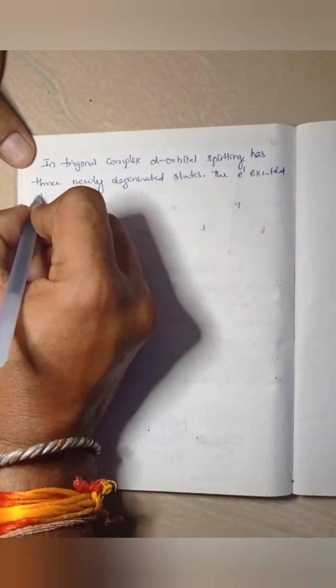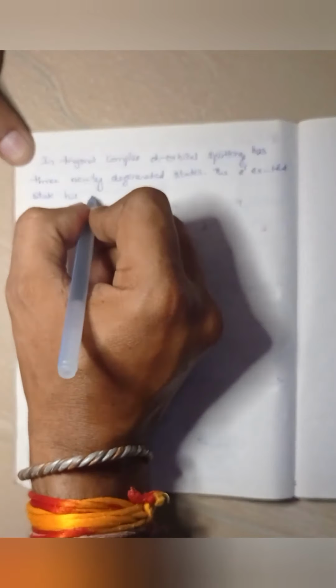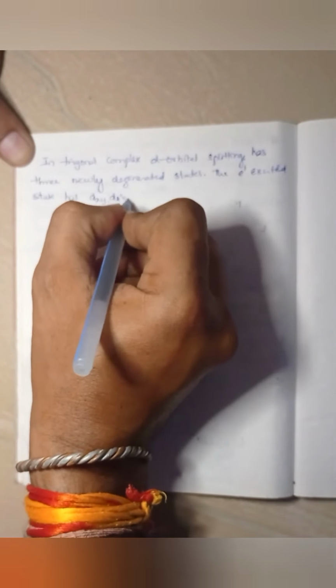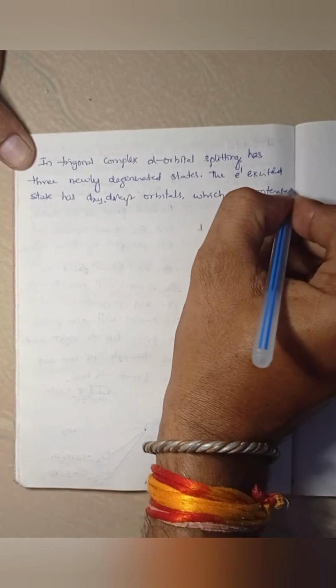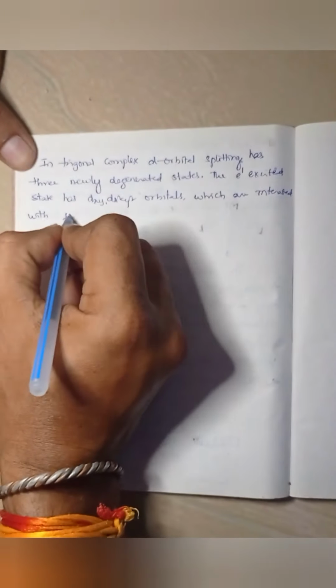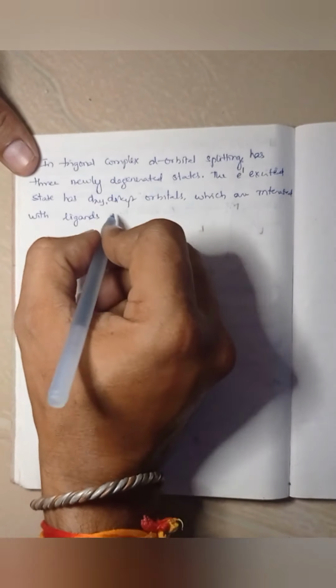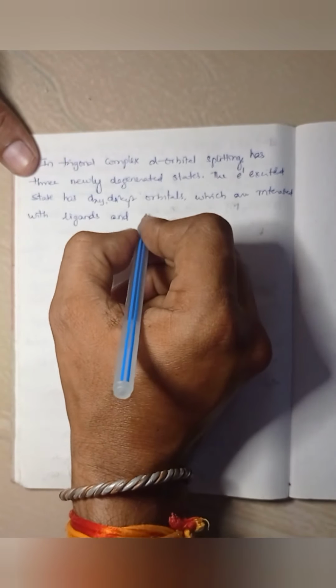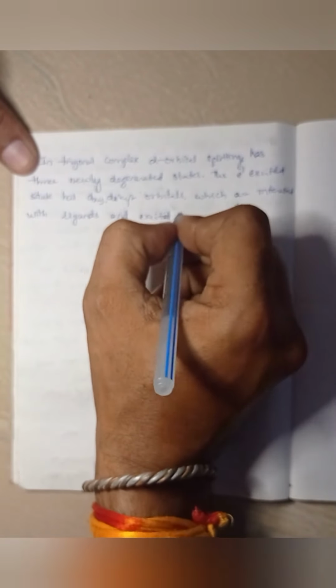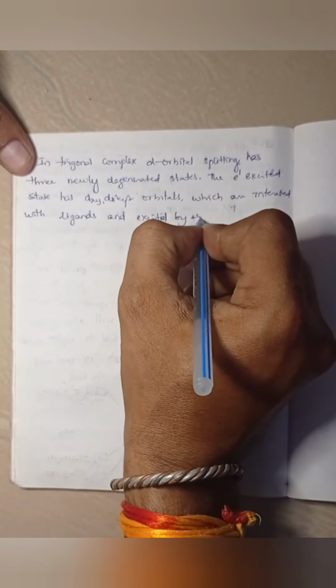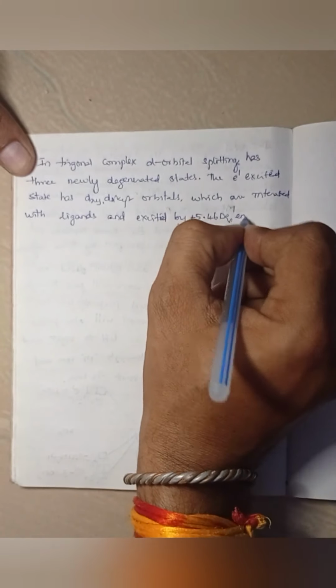The E bar excited state has the dxy and dx square minus y square orbitals, which are interacted with ligands and excited by plus 5.46 dq energy.